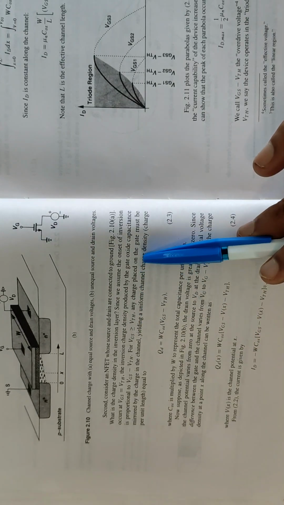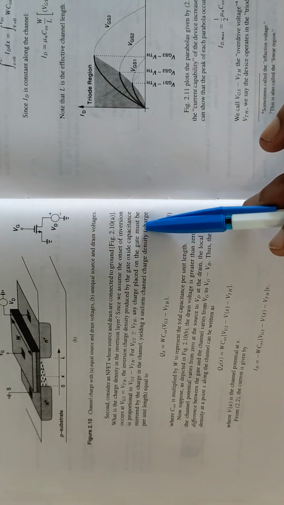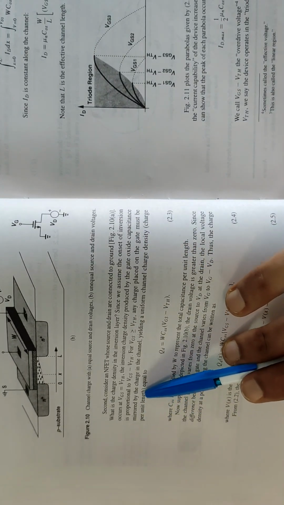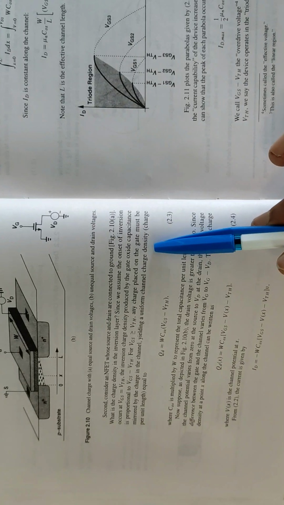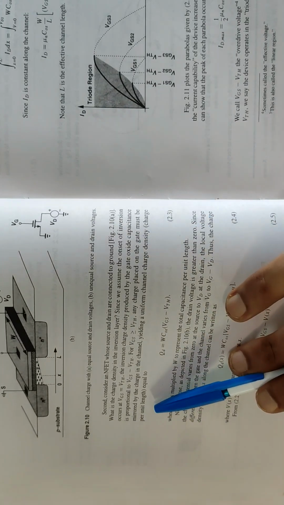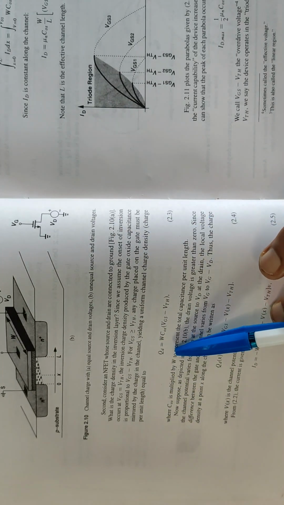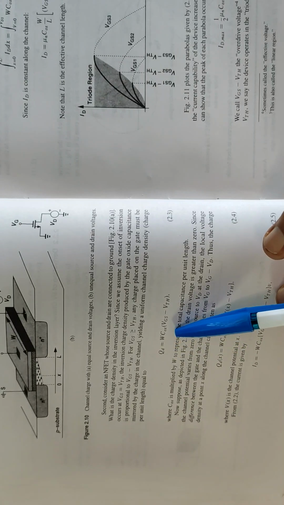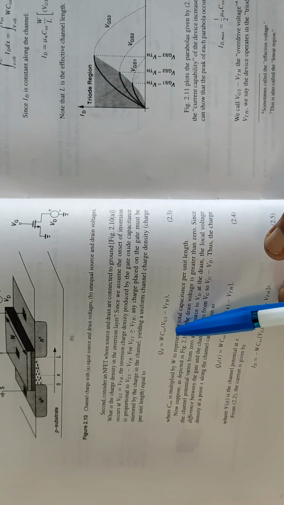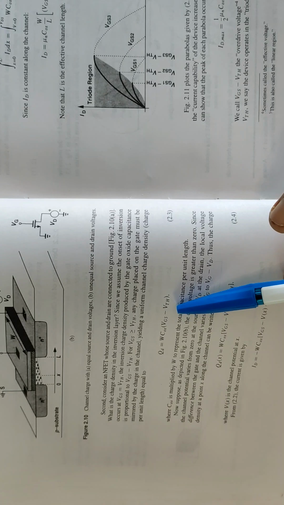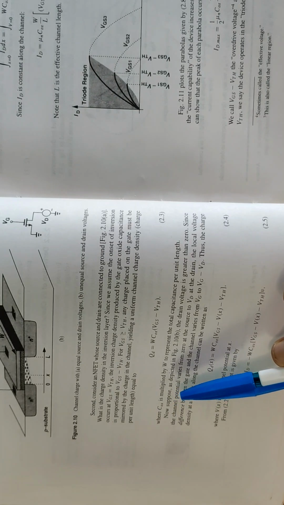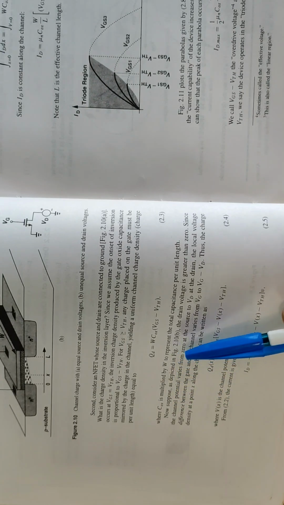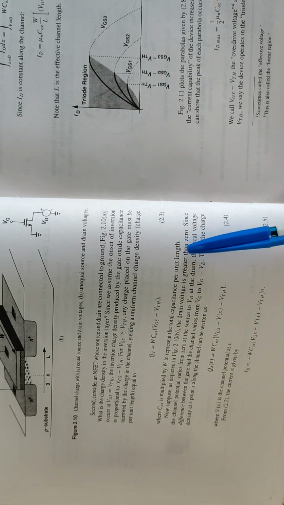Any charge placed on the gate must be mirrored by the charge in the channel, yielding a uniform channel charge density. Charge per unit length QD is equal to W Cox times VGS minus VTH, where Cox is multiplied by W to represent the total capacitance per unit length.